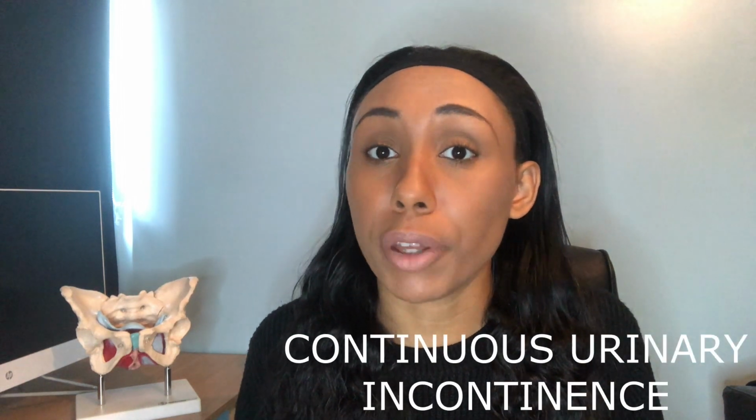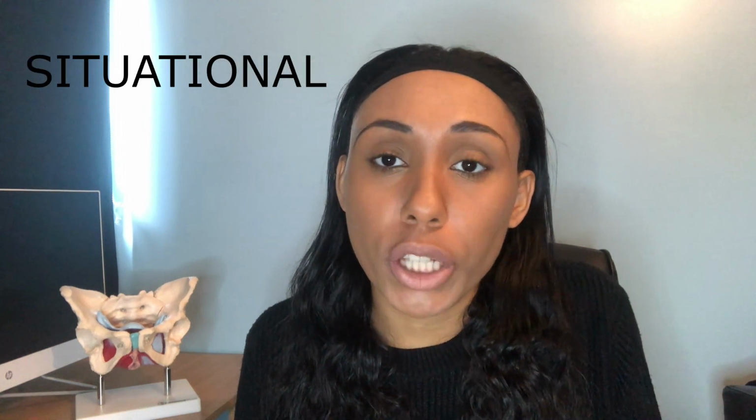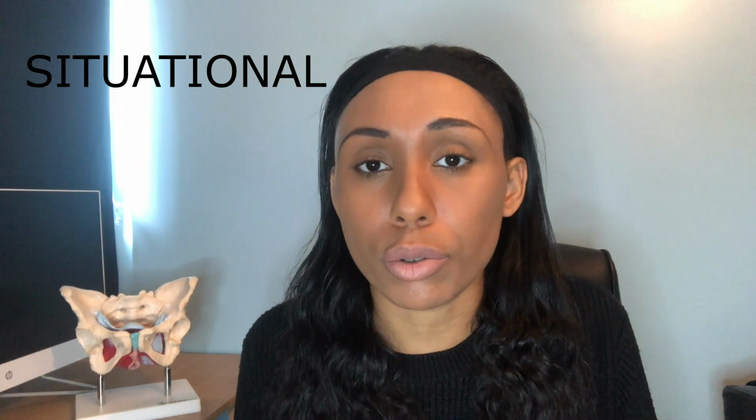Continuous urinary incontinence, so this might be caused by a fistula, which is basically a connection between two body parts where there shouldn't be one. For example, between the anal canal and the vagina, and the severity of their condition. You should also be aware of a urethral diverticulum, which is rare. This is a pocket or outpouching which forms next to the urethra. Situational, so depending on the situation, for example, laughing or intercourse.